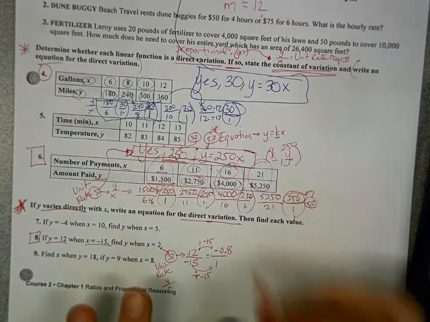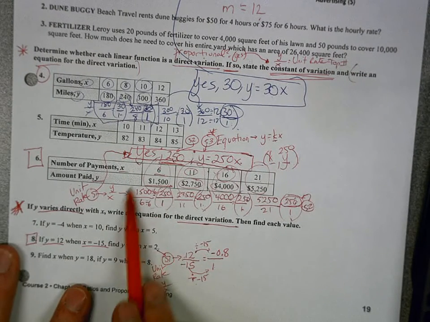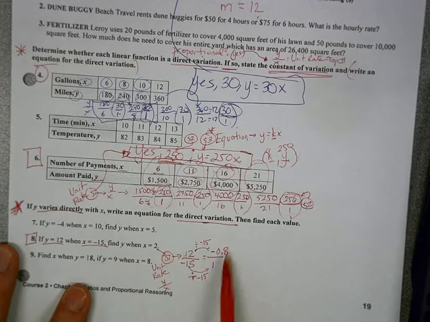So look, we just did step 1. We pretty much just did what we did right here. We did here. Same thing. It has a negative number, yes, but that's the same thing.